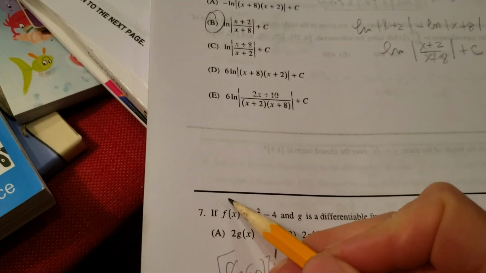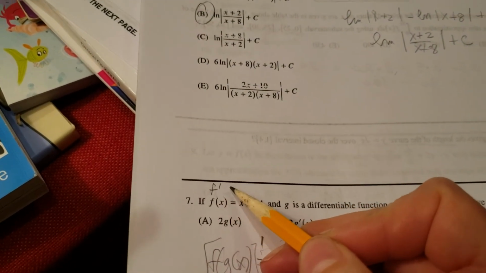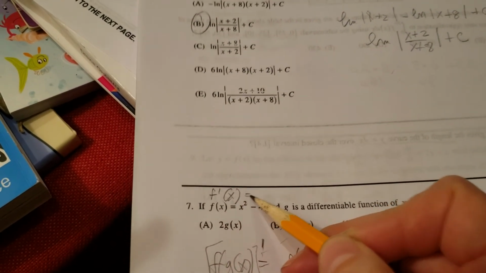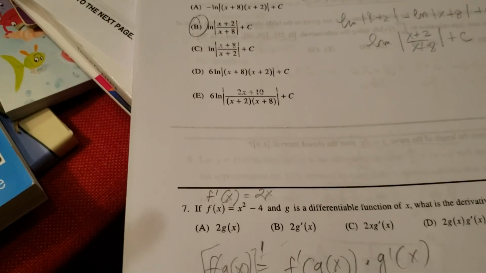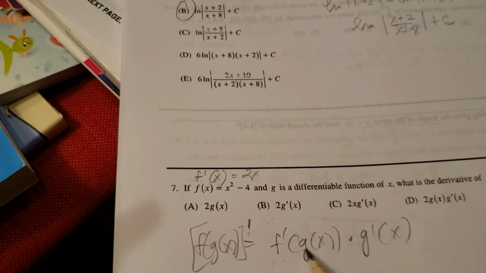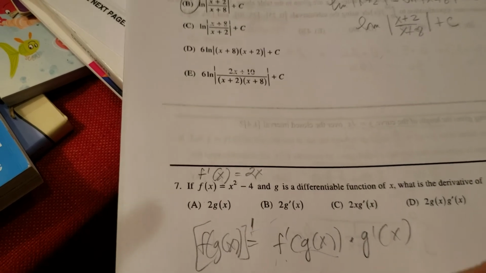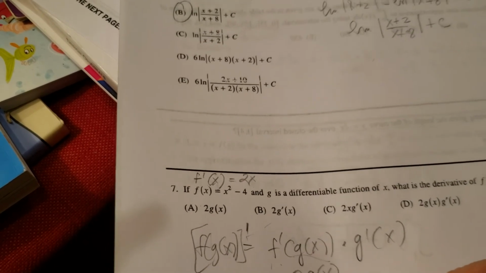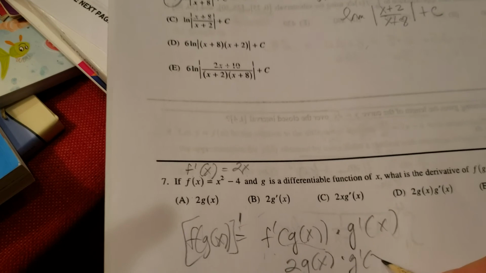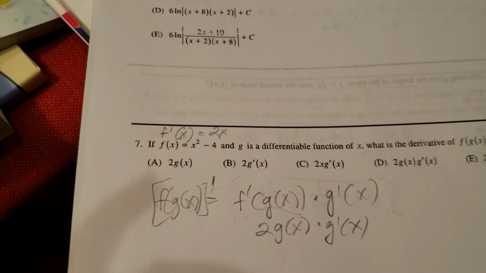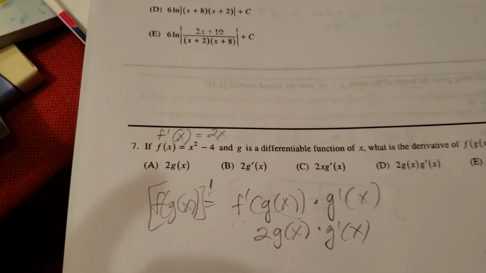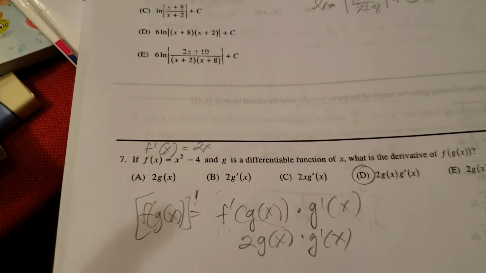If you look at this, though, the function here, the f prime, we're going to need to use it. So let's find it now. It's 2x. So f prime of x is 2x, so f prime of g is 2g. And this is just g prime of x. We don't know what that is. So 2g of x, g prime of x looks like choice D. Done. Okay, 11 minutes, not bad.